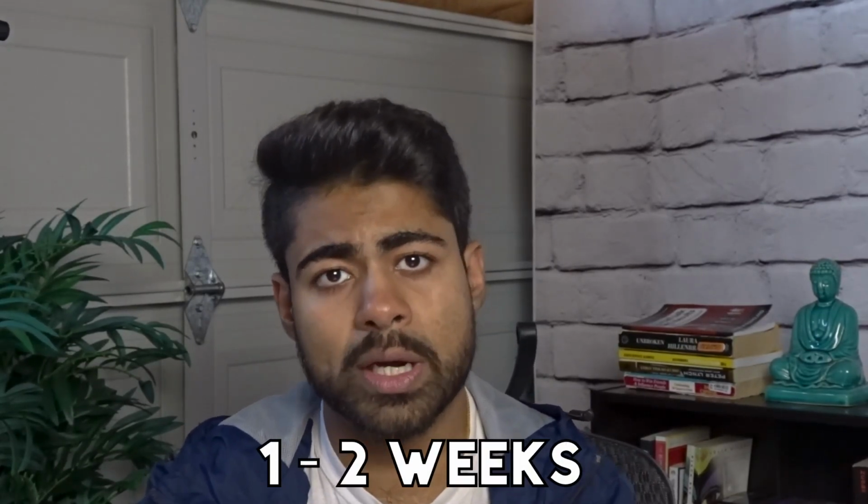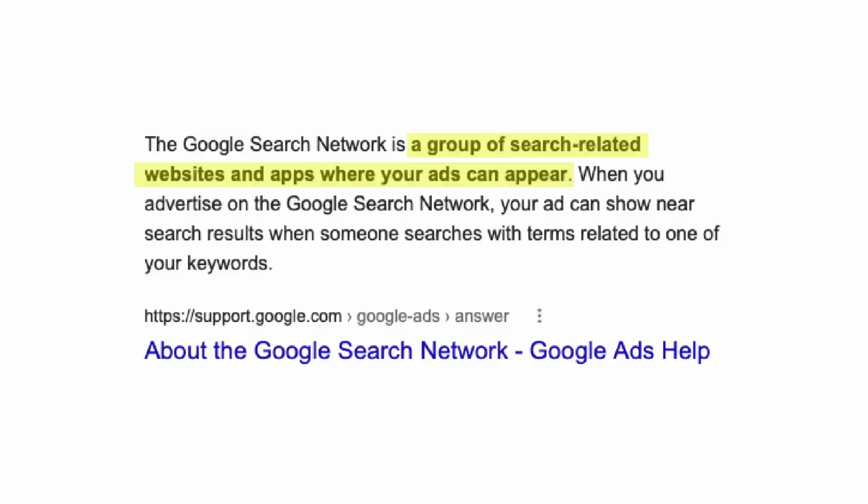So this is the safer route to go, and it lets you go lower with the budget very quickly. And in this case, 1 to 2 weeks is quick for Google Ads. But this brings me to the next point, which is unchecking the search network. As you see on my screen, this search network right here is one of the most common reasons why a lot of campaigns are overspending their budgets.